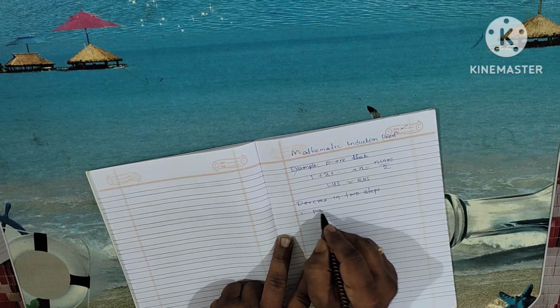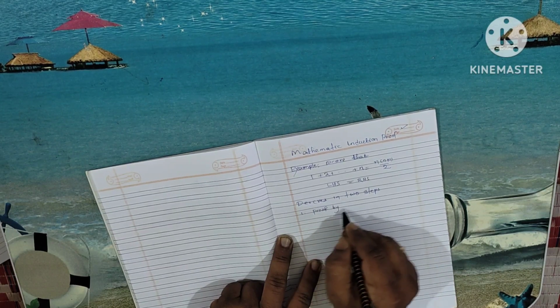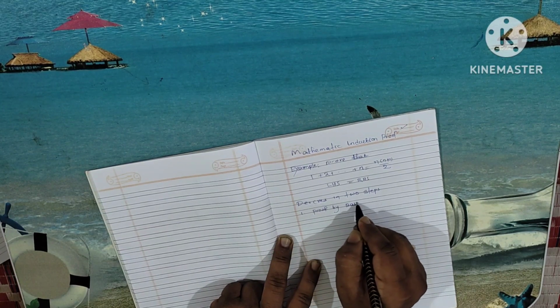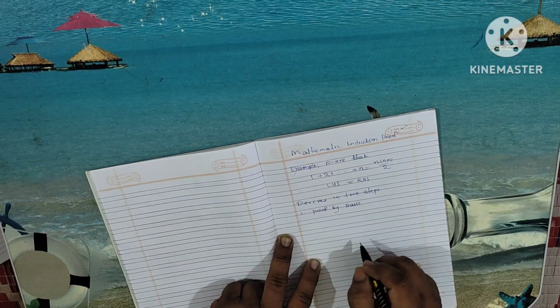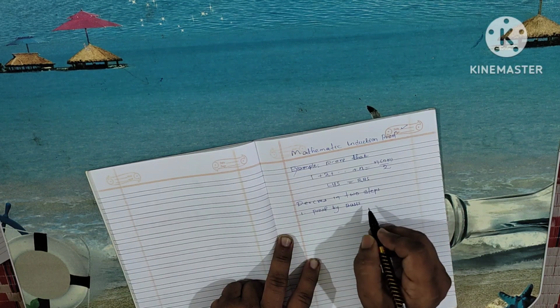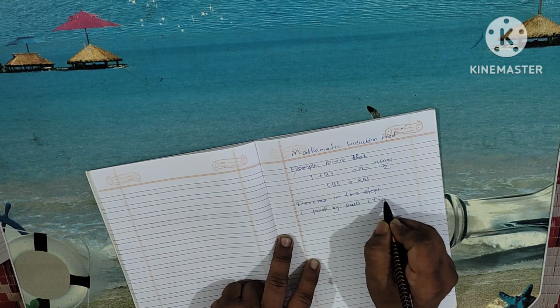Proof by basis. So we have to prove LHS equal to RHS. Proof by basis, which is called the trivial case.